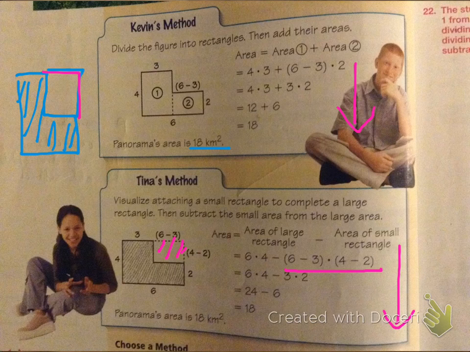Kevin used order of operations right here, where he knew to do the parentheses first, and he got 3. He then went back and went through; there were no exponents, so his second time through he did the multiplication and division. He did the multiplication of 4 times 3, which gave him 12, and 3 times 2, which gave him 6. And then his very last step is to do the addition to get 18 kilometers squared. Tina also uses order of operations, and you can see right here, she does the parentheses, 6 minus 3 first.